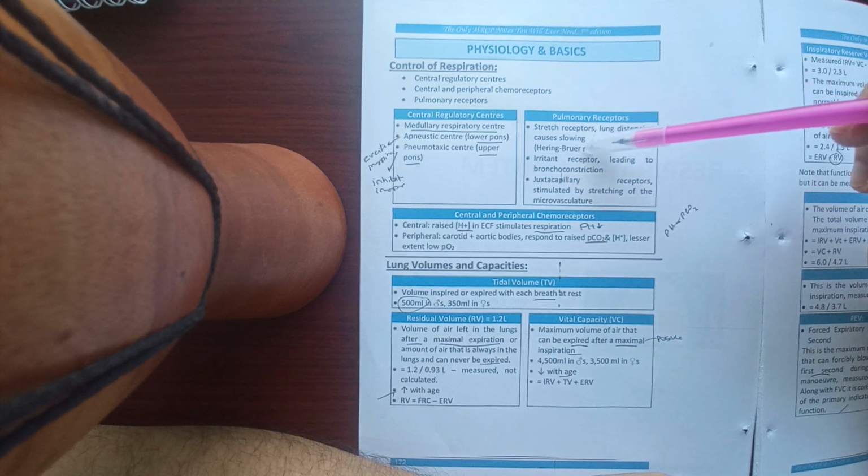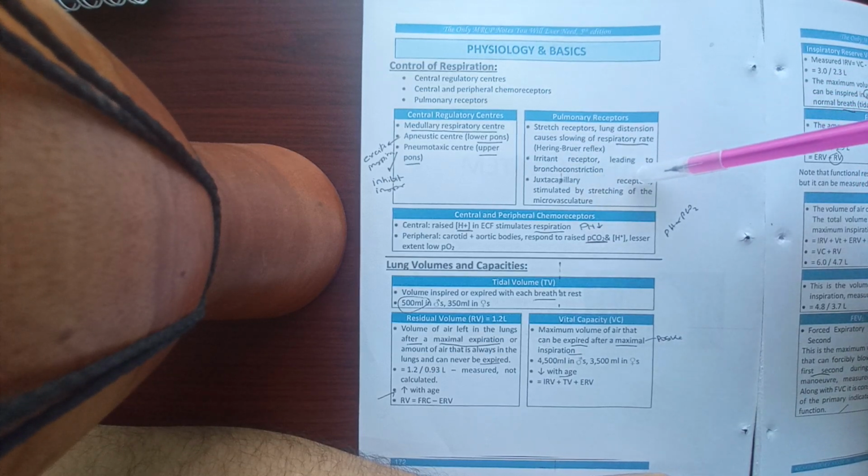Pulmonary receptors, stretch receptors are there, and lung distension causes slowing of respiratory rate. So when you take deep breaths, you will see respiratory rate goes down. It's called the Hering-Breuer reflex. Irritant receptors lead to bronchoconstriction. Juxtacapillary receptors are stimulated by stretching of the microvasculature.